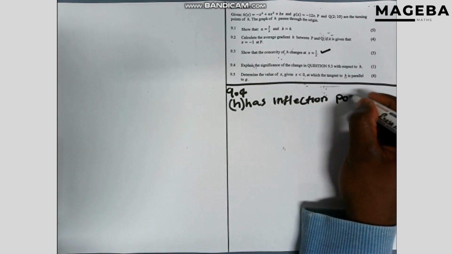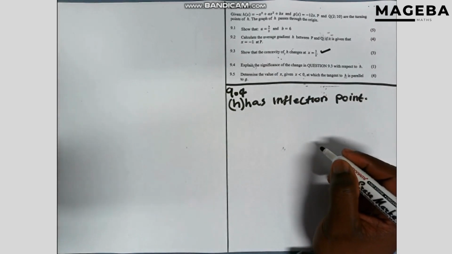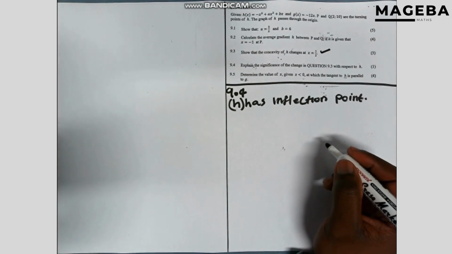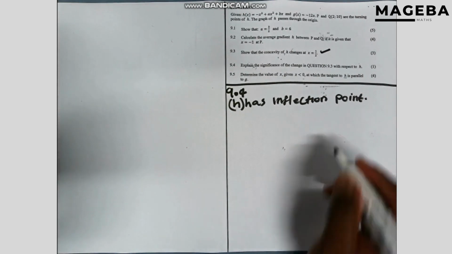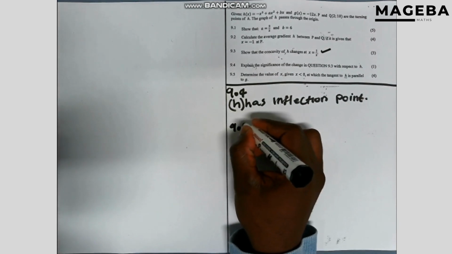What is a point of inflection? That's where the graph changes its shape, or that's where the graph changes its direction. That's where it's happening there with respect to h. That's the significant change. Then it's happening there. That's 9.4. Now let's go to 9.5.